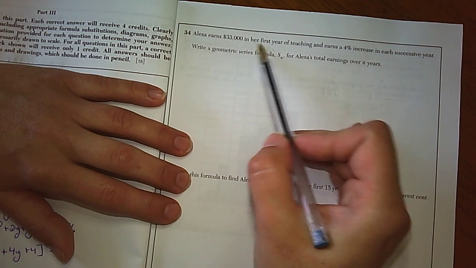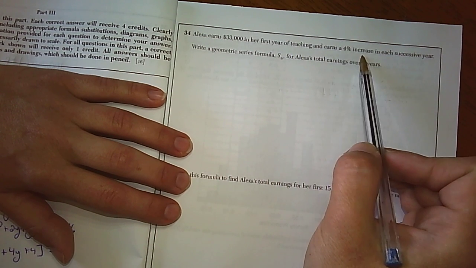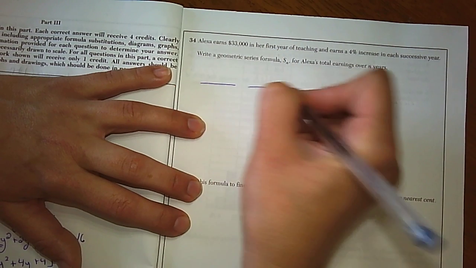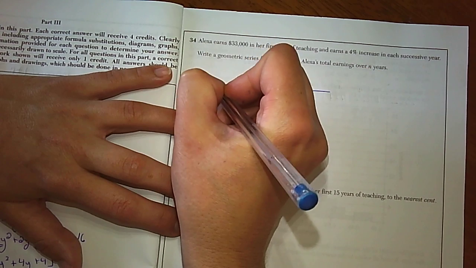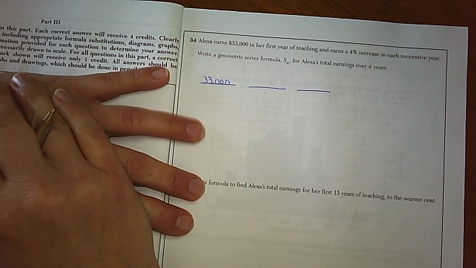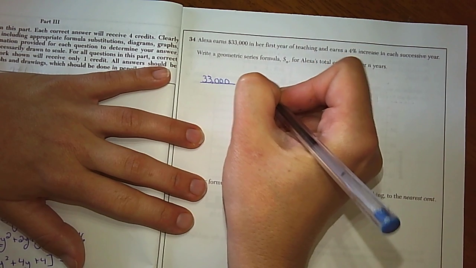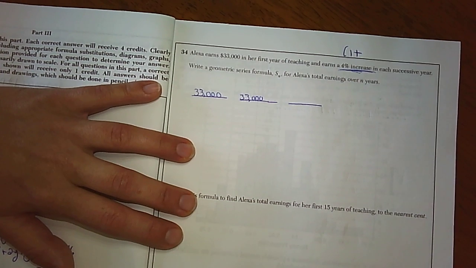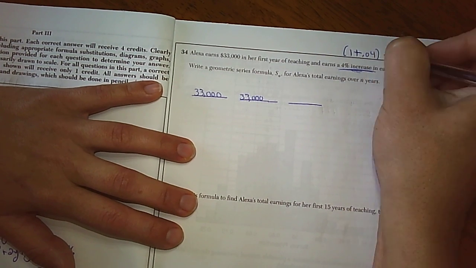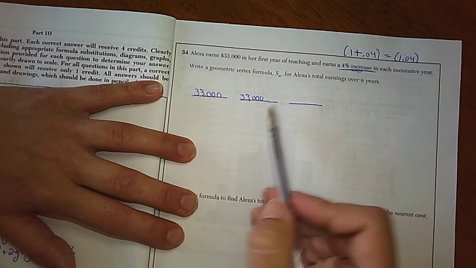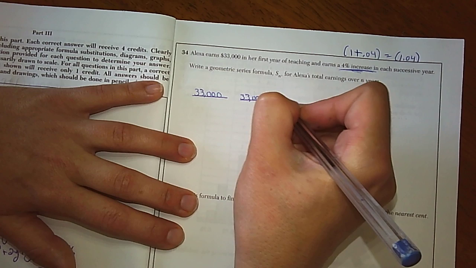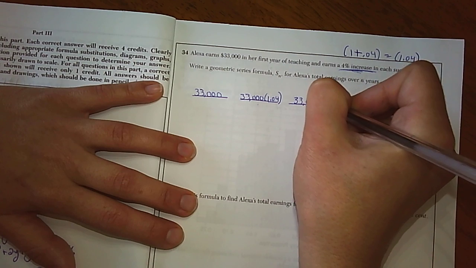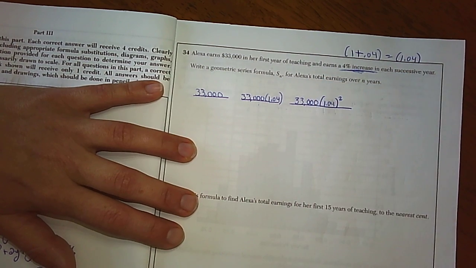Alexa earns $33,000 in her first year of teaching and earns 4% increase each successive year. Write a geometric formula. All right, so I'm going to make some lines just to get myself started. So the first year, right, she makes $33,000. Now she's making a 4% increase. That means we're doing 1 plus 0.04, which makes 1.04. That's how much we're attaching on to each of these. And this one she'll be doing 33,000, and she's getting that twice, like that.